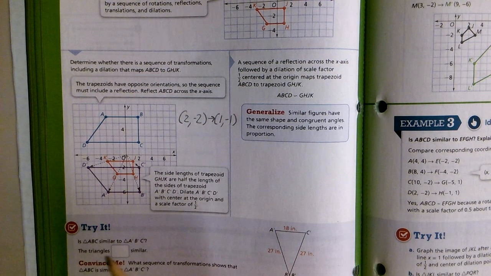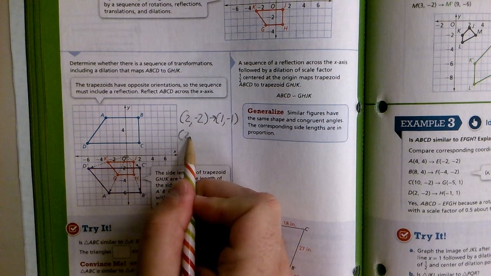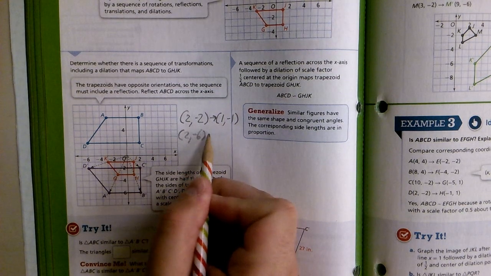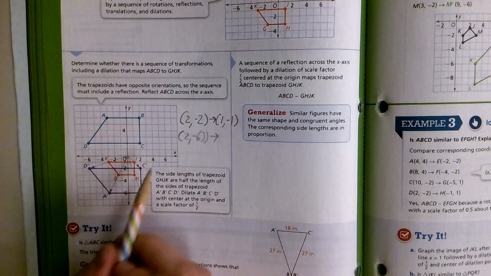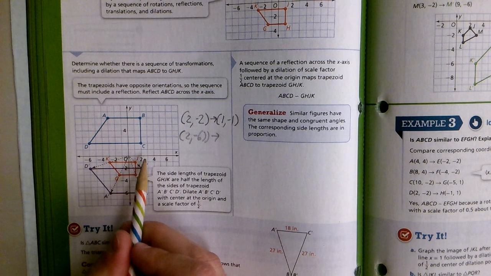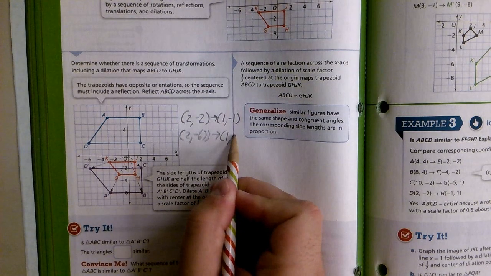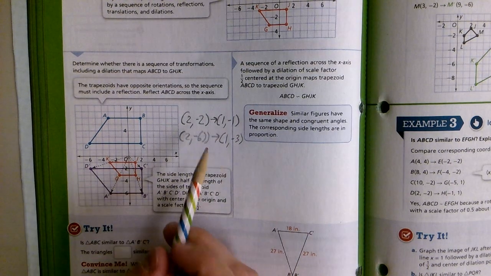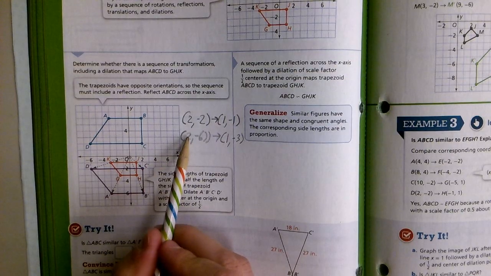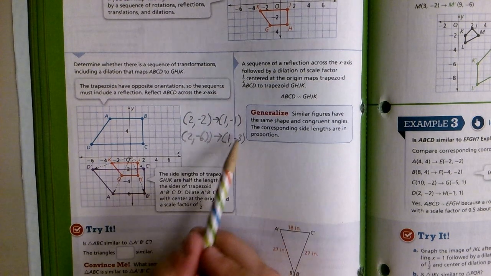So let's double check one other point. Let's say B down here, B prime. B prime looks like it's at 2, -6, and then the B double prime, or what they call H in this case, is at 1, -3. So we can look and see, did that go by half again? 2 goes to 1, so half of 2 is 1, half of -6 is -3.